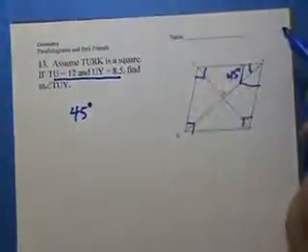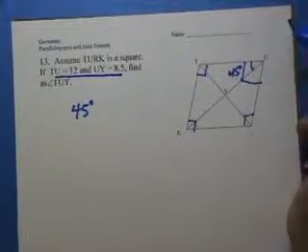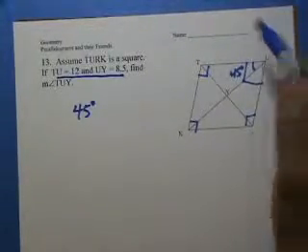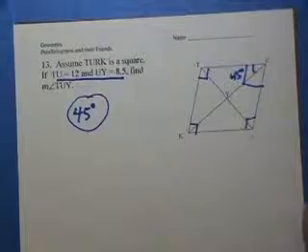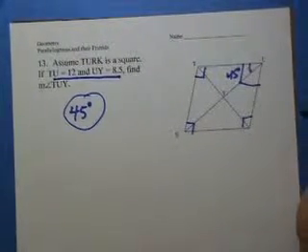The lengths of TU and UY are just distractors. Okay, that's the end of that part.